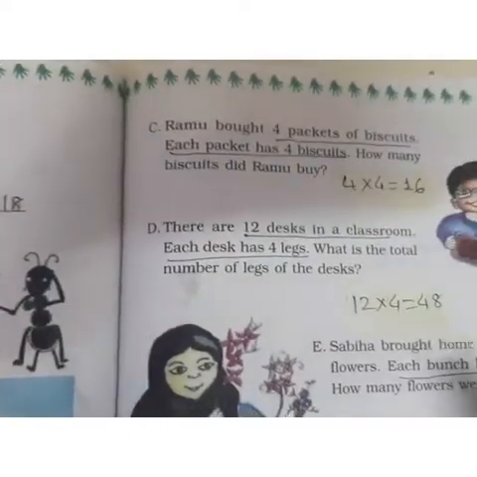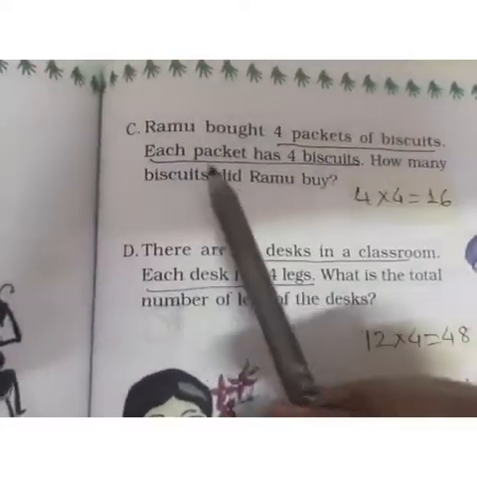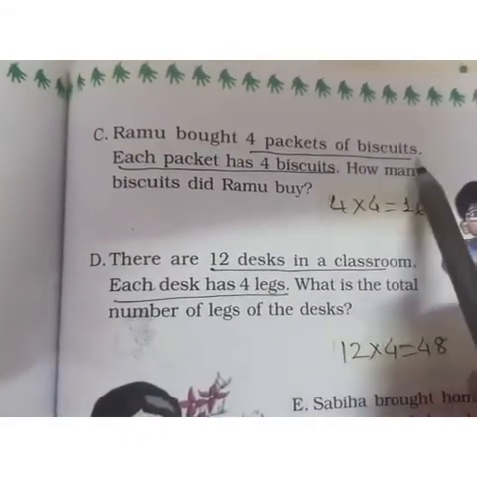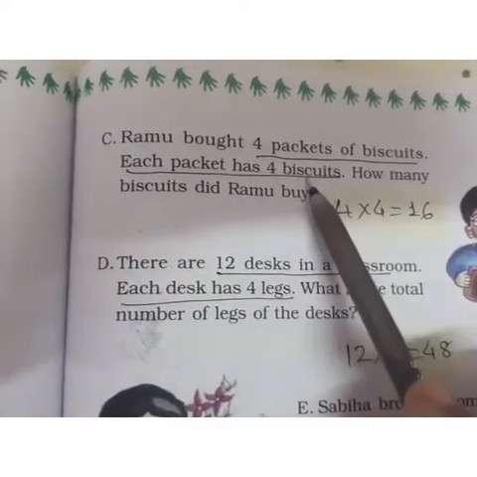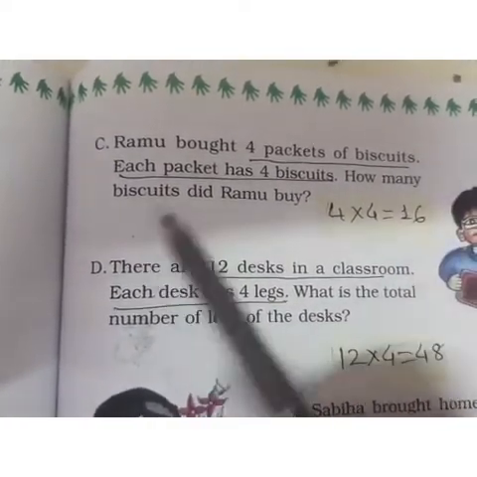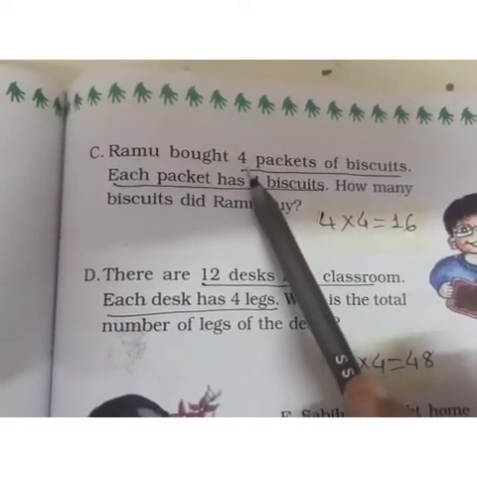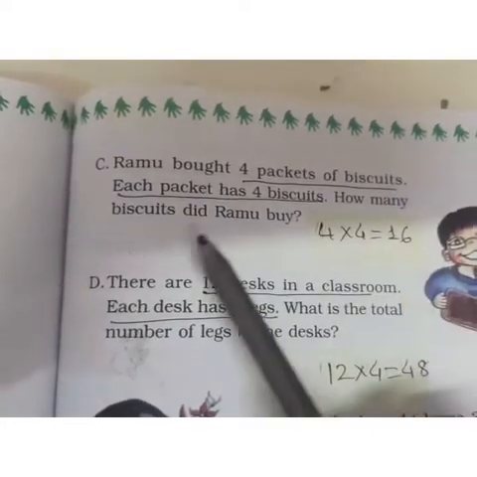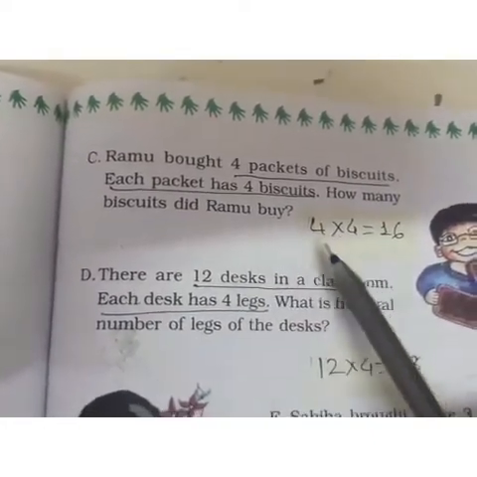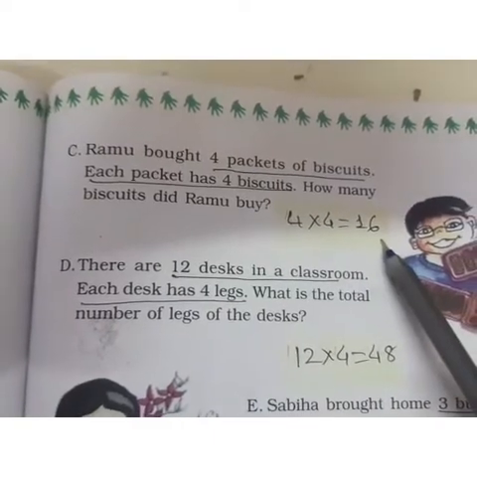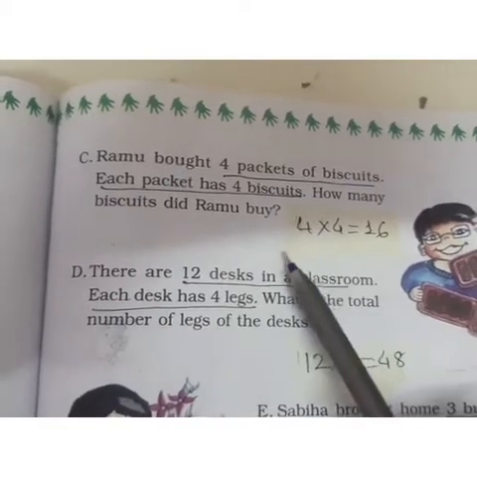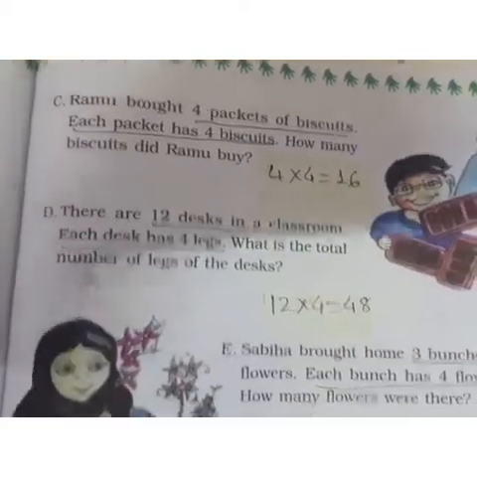Now we move on to page number 125. These are your small word problems which you can do orally. Now C1, Ramu bought 4 packets of biscuits. Each packet has 4 biscuits. How many biscuits did Ramu buy? रामू ने 4 पैकेट्स ऑफ बिस्किट्स लिए और हर पैकेट के अंदर 4 बिस्किट्स है. तो रामू ने कुल टोटल कितने बिस्किट्स बाय किए? 4 multiplied by 4 is equal to 16 biscuits. 4 packets of biscuit and each packet 4 biscuits are there. So 4 multiplied by 4 is equal to 16.